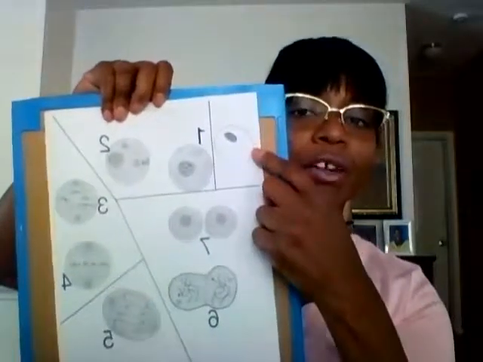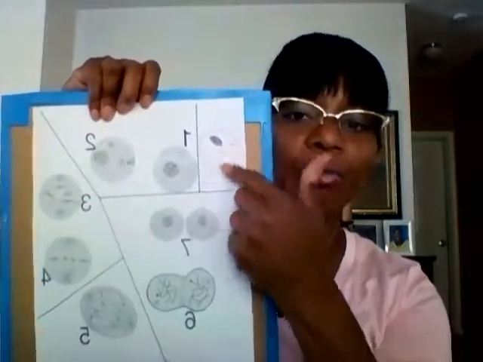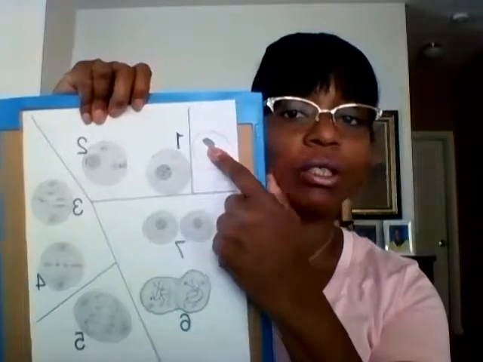Interphase typically is a stage where we initially believe that not too much was happening. And if you are looking at your diagram, you'll notice I've drawn in a cell right here. This cell, we really don't see a whole lot other than the nucleus. This stage is interphase. So at the top of that diagram, please indicate that that's interphase.